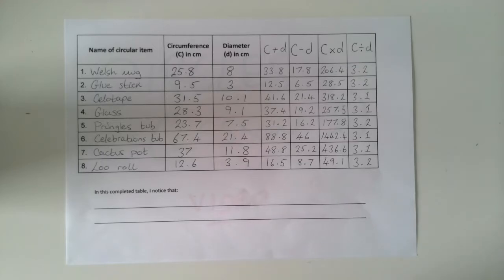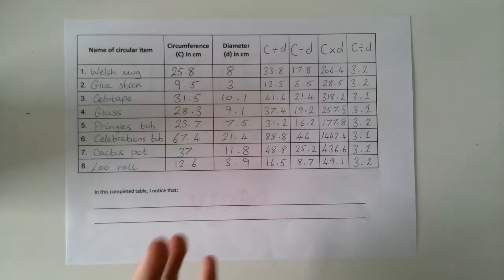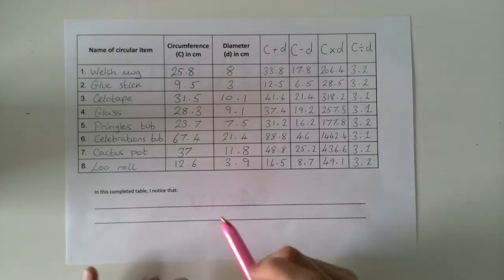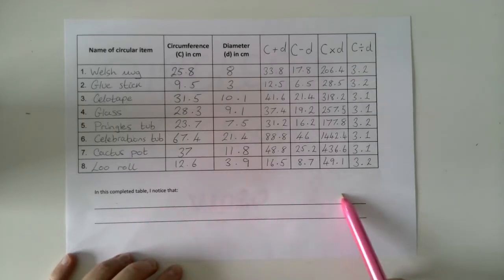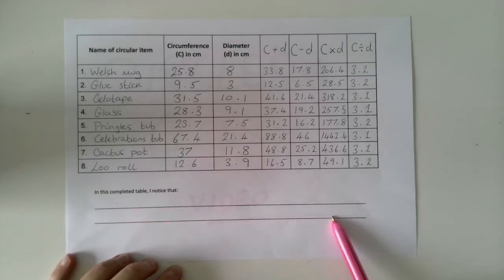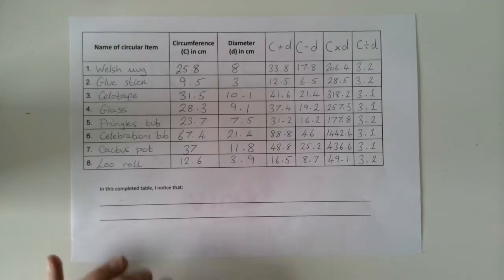And you might have, I hope so, got something similar where all of your answers were around 3 or 3.1 or 3.2, maybe a little bit bigger. But that's something that definitely seems interesting to me, and that's what I would have written on these 2 lines on my paper if I was going to write something down now.